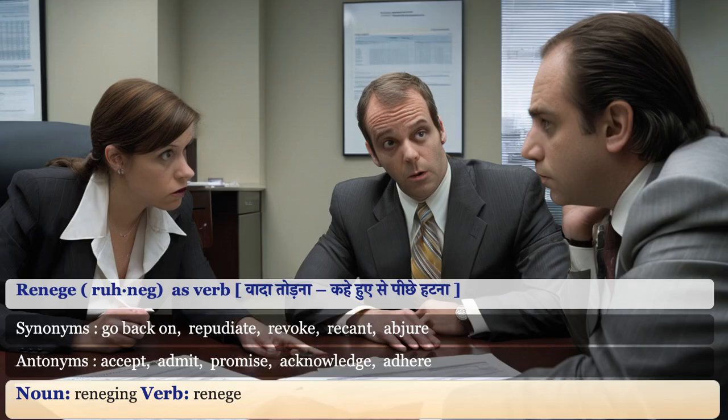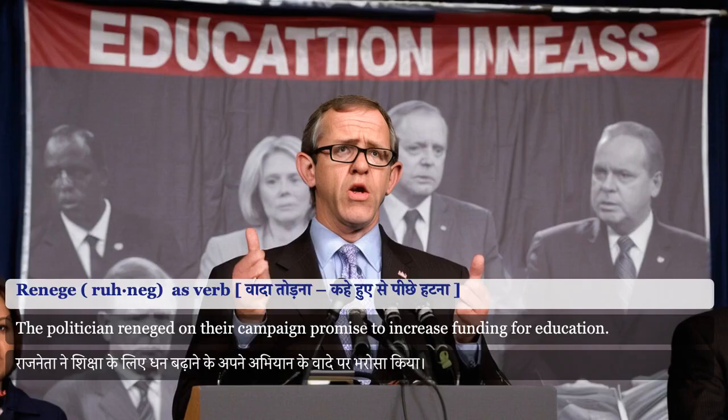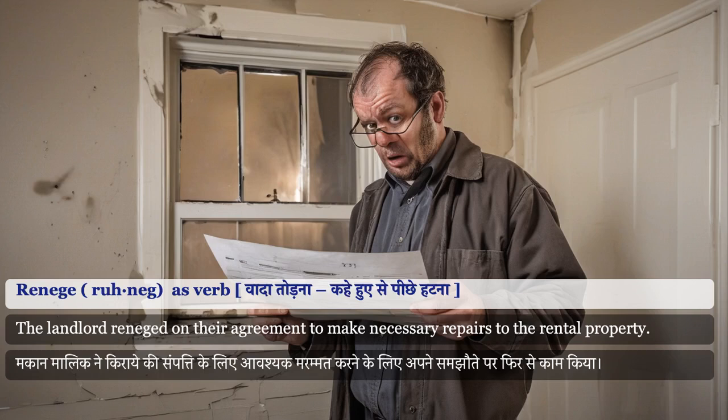Here is the word family of renege: as a noun, reneging; as a verb, renege. The politician reneged on their campaign promise to increase funding for education. The landlord reneged on their agreement to make necessary repairs to the rental property.